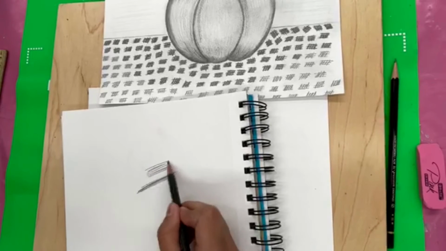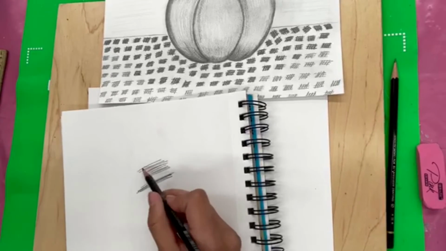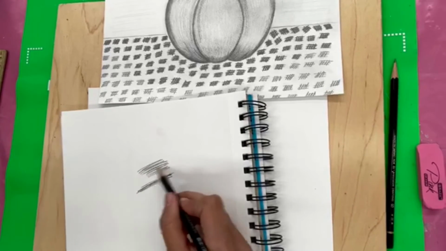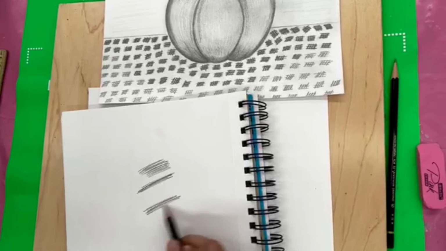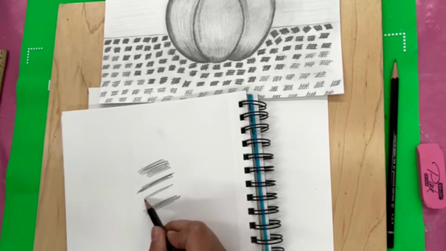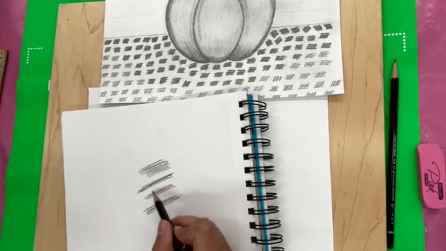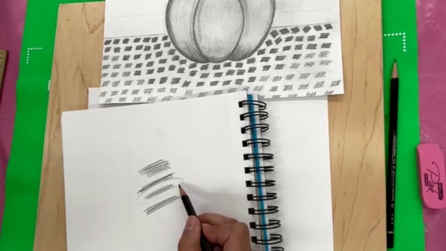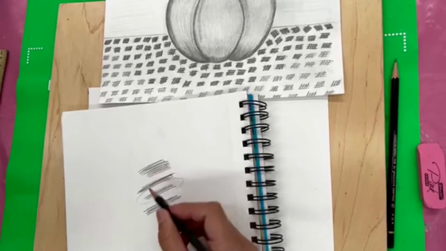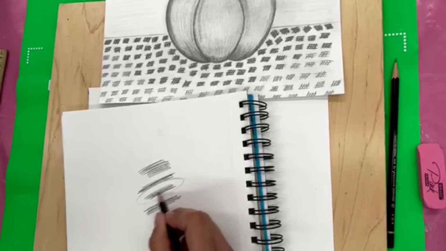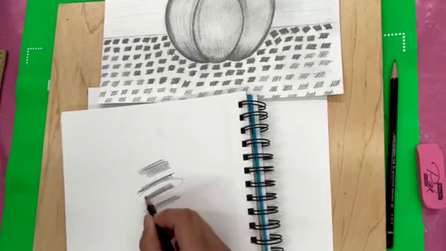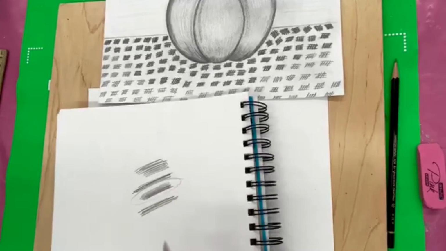Do you see the difference between this and picking up your pencil? Here in this one, you have more control over your pencil. Okay? So we'll practice this one.